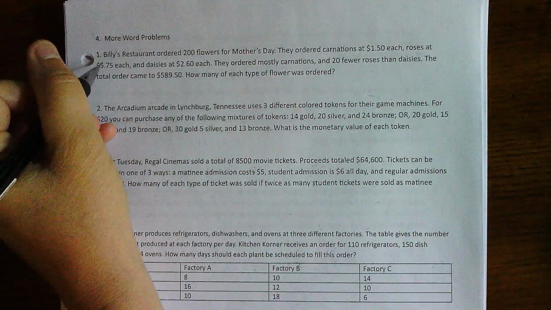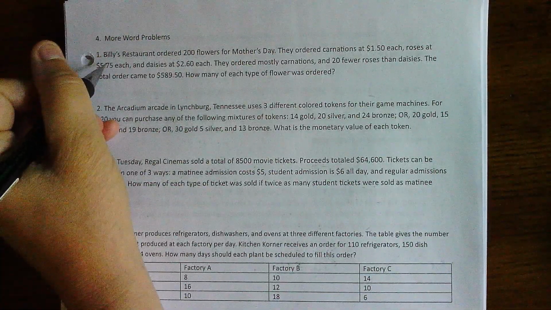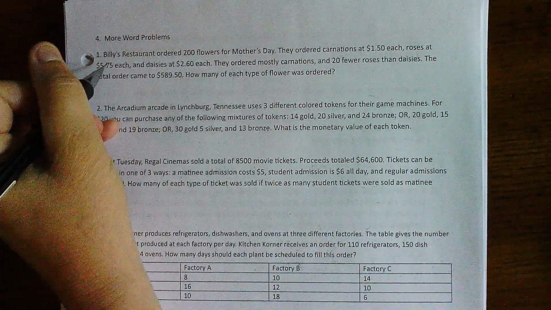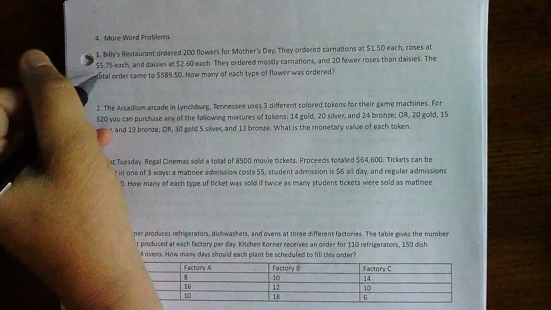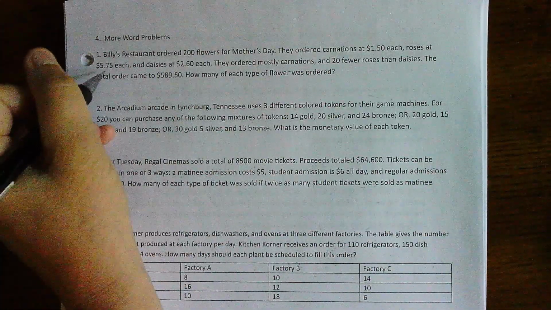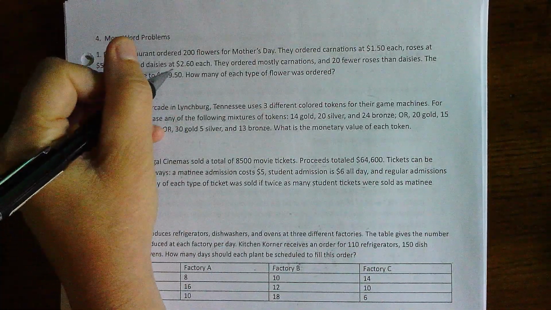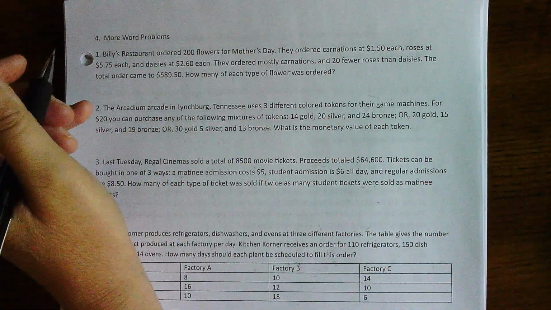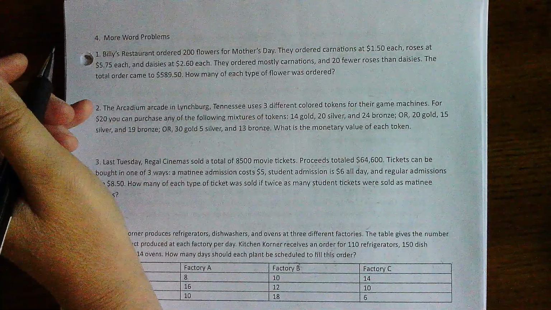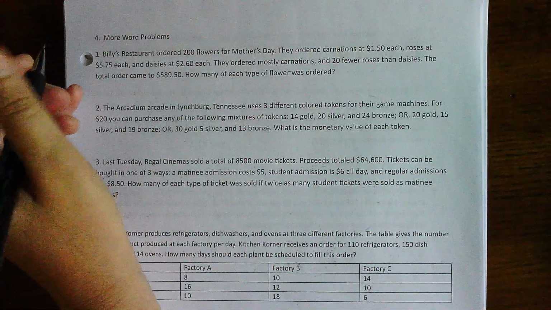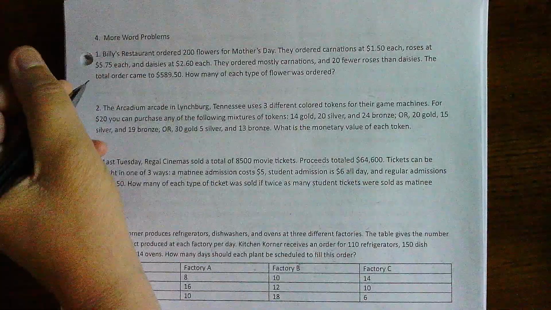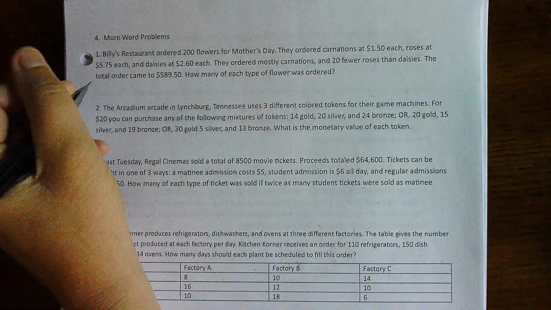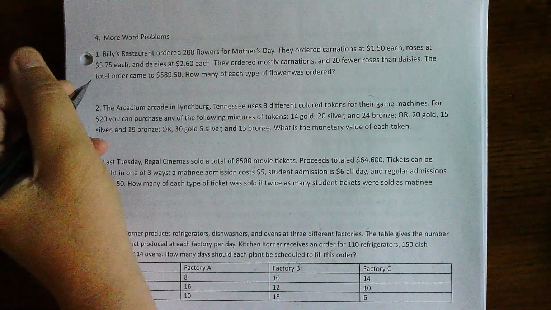It says, number one, Billy's restaurant ordered 200 flowers for Mother's Day. They ordered carnations at $1.50 each, roses at $5.75 each, and daisies at $2.60 each. They ordered mostly carnations and 20 fewer roses than daisies. The total order came to $589.50. How many of each type of flower was ordered?